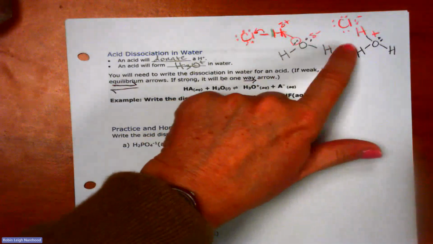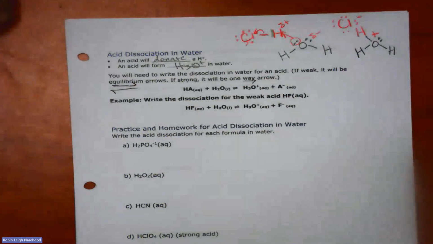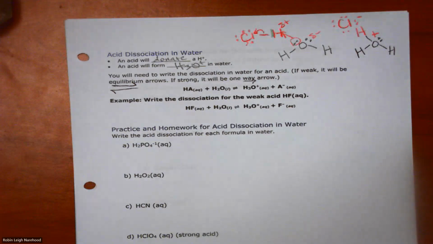And so this would actually be a one-way arrow. When we dissolve HCl in water, every single HCl molecule turns into hydronium and chloride. It's an acid, not because of chloride, it's an acid because of the hydronium. When you dissolve NaCl in water, it doesn't turn into HCl. If it is HCl, then that creates hydronium, and hydronium is what makes them acidic.